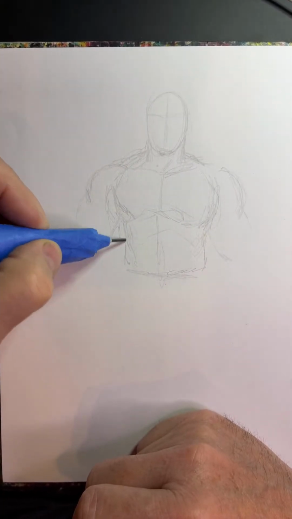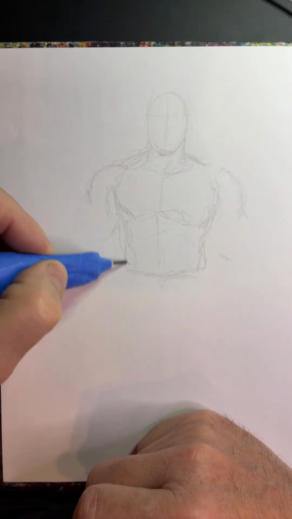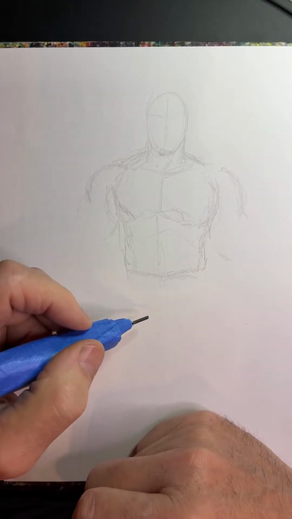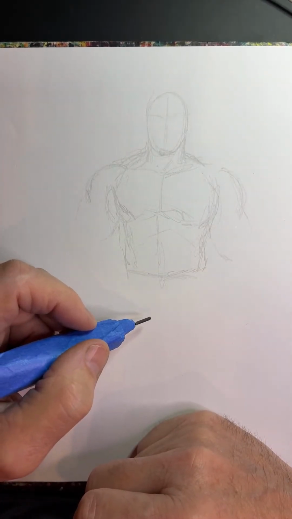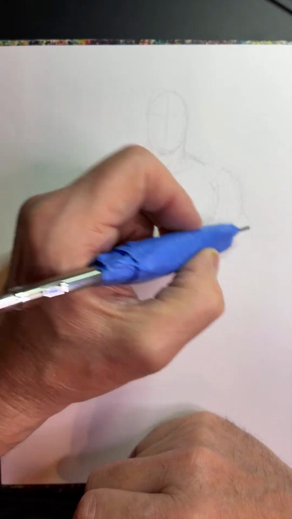We'll see how he goes on popularity today. Yeah, very musculature.